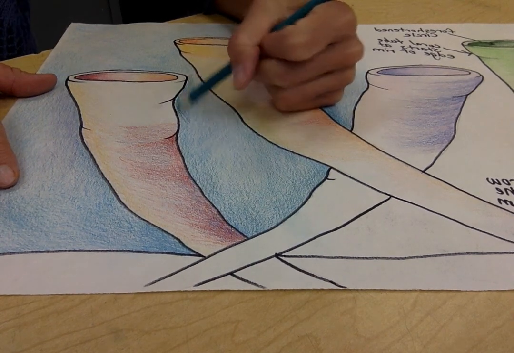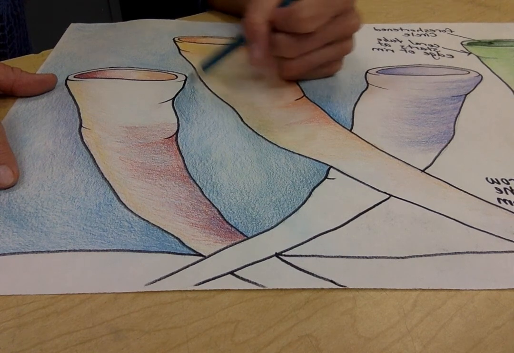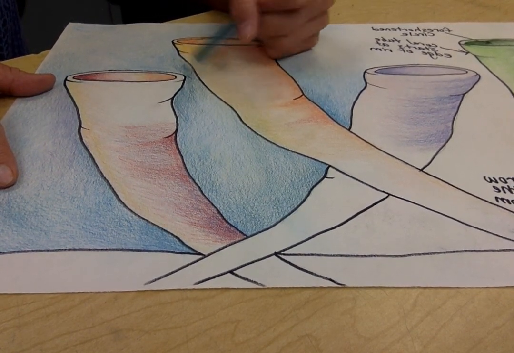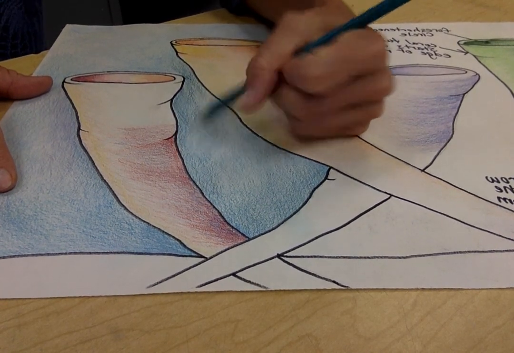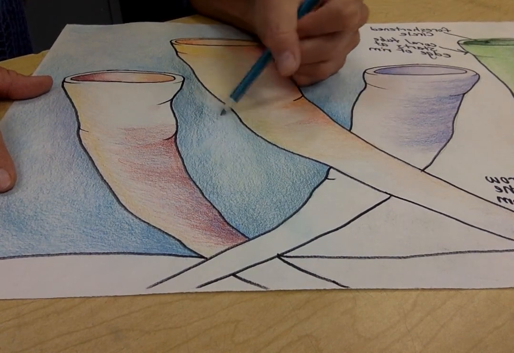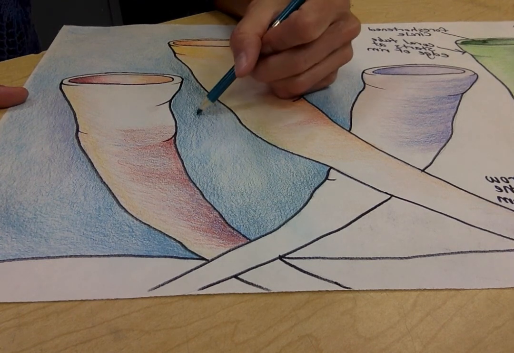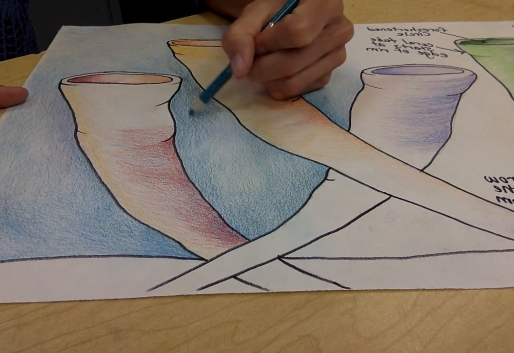I just go in different directions so that it all blends together. If you always go the same direction, we tend to see our pencil lines, but if you're layering it nicely, you're going in different directions, you can usually blend it pretty nicely. Okay? If you get too dark of an area, like I got kind of a spot there, I can start in that area and then just blend it out.